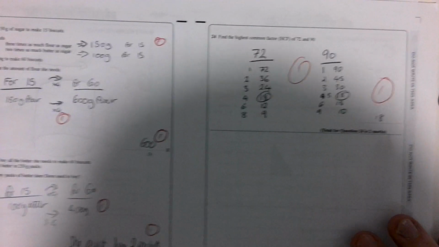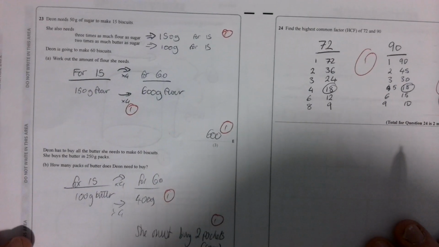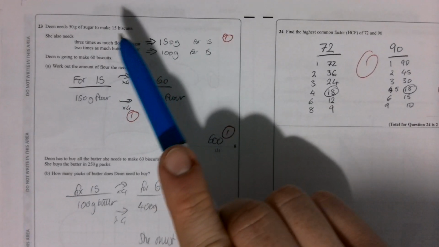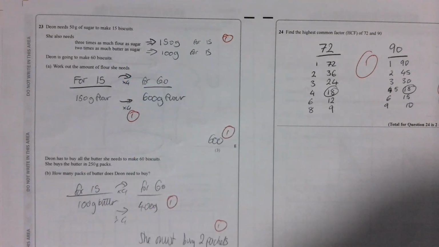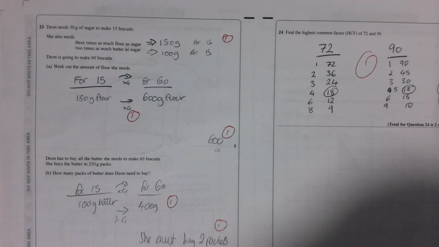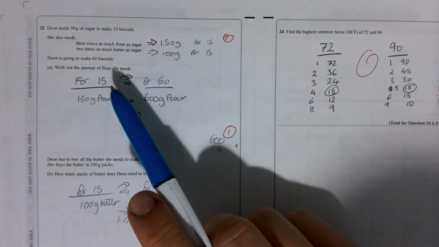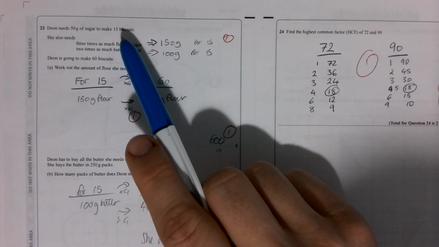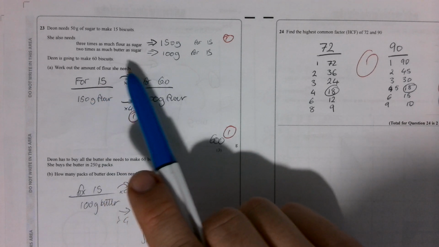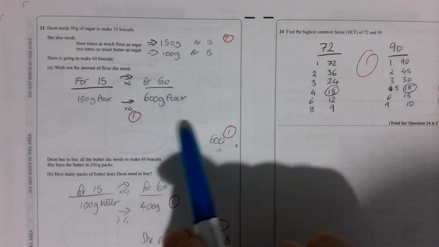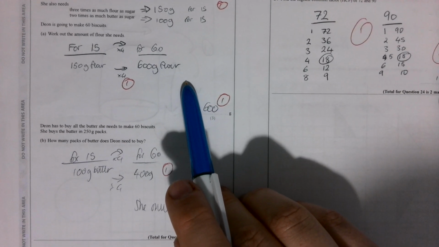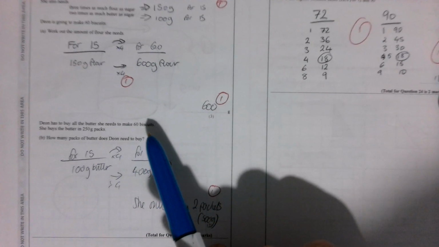Okay, question 23 wasn't included this time round, but we're told that Dion needs 50 grams of sugar to make 15 biscuits. She also needs 3 times as much flour as sugar, so that means 150 grams for 15 people, and 2 times as much butter as sugar. That's 100 grams for 15 people. So if she wants to make 60 biscuits, she's going to need to make 4 times the mixture. So that means I need to multiply the 150 grams by 4. She needs 600 grams.